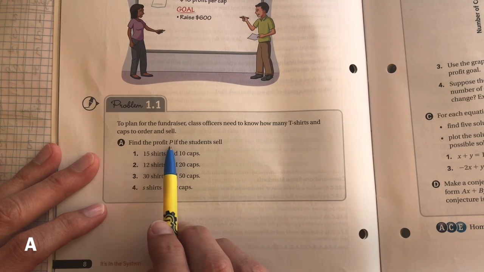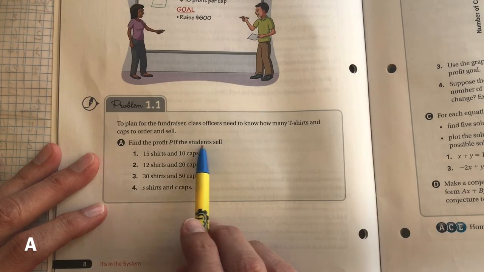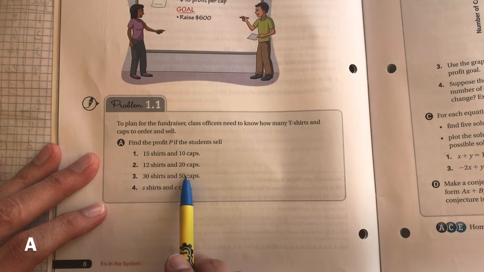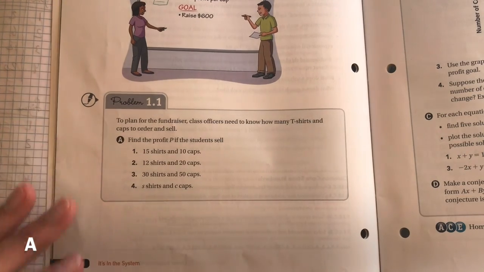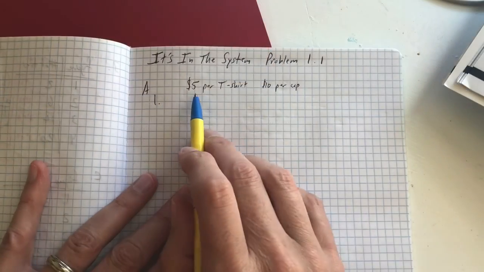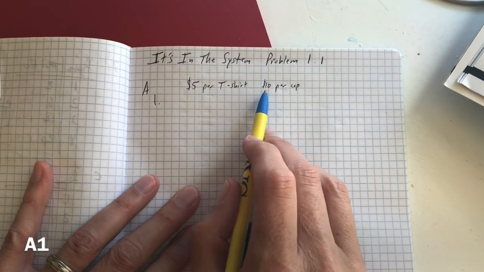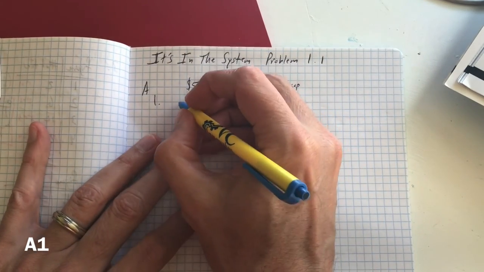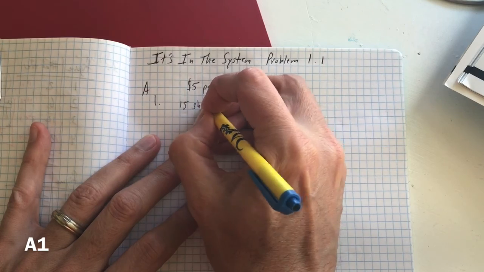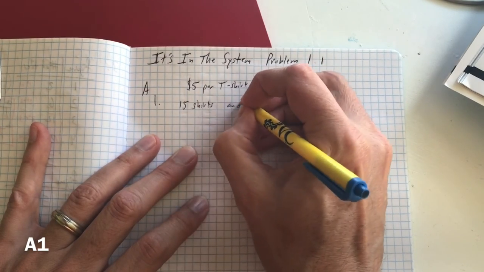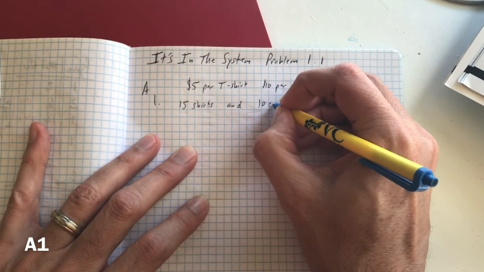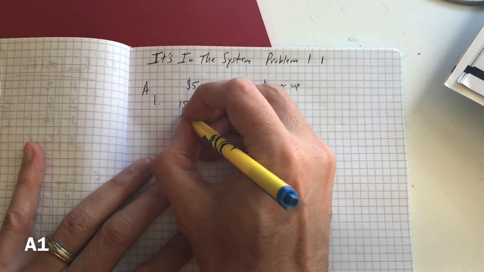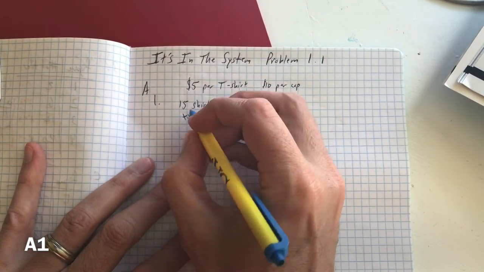It says find the profit P if the students sell 15 shirts and 10 caps, 12 shirts and 20 caps, 30 shirts and 50 caps, S shirts and C caps. So let's take a look at that. All right, so for A1, we have $5 per t-shirt and $10 per cap. So for 1, we have 15 shirts and 10 caps. So basically, I would do 15 times 5.